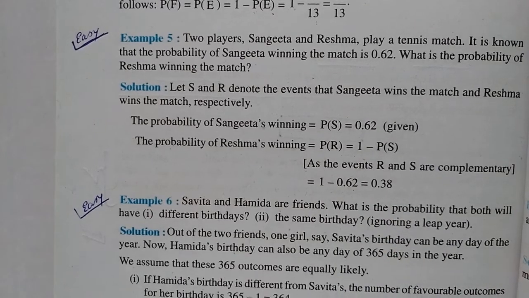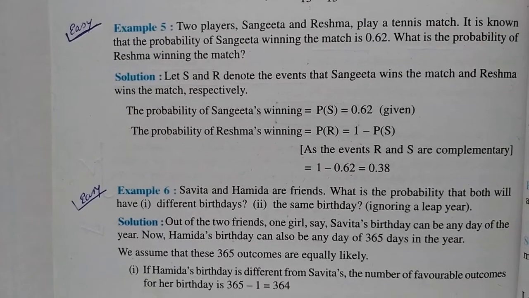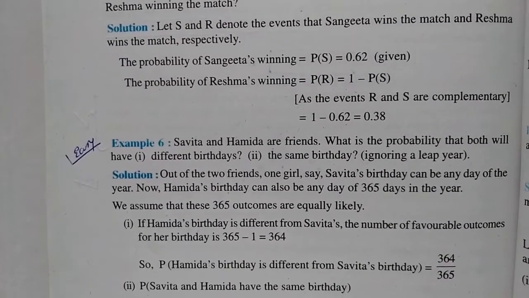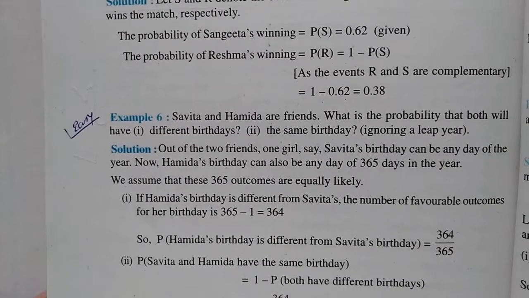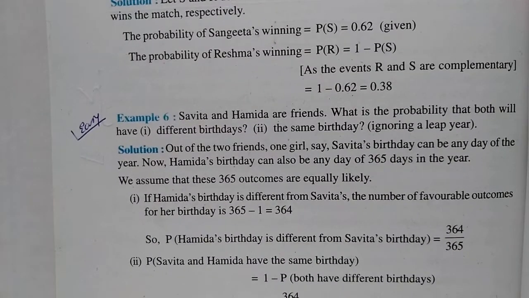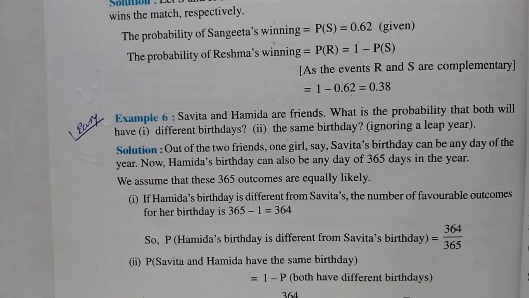Clear children? Very easy. So children, easy ones you prepare very well. Otherwise you will avoid it or neglect it, thinking oh, this is very easy, no need to prepare it. But prepare it. Example 6. Savita and Hamida are friends.